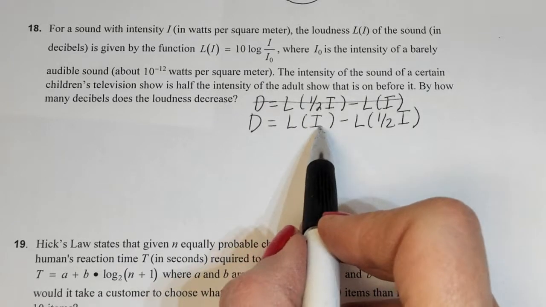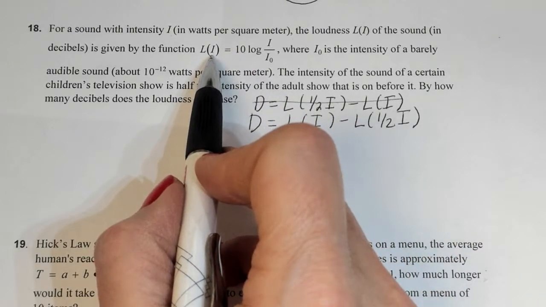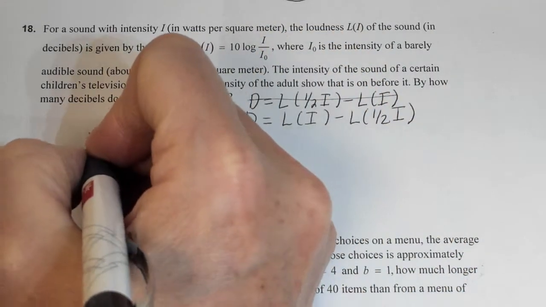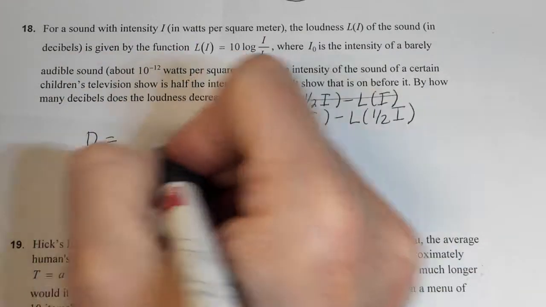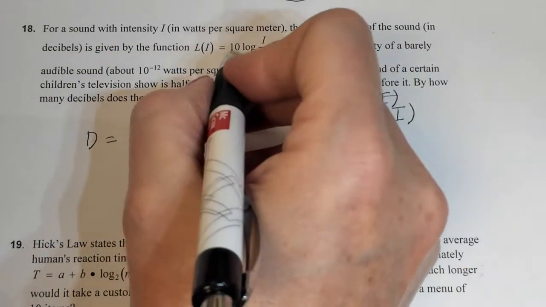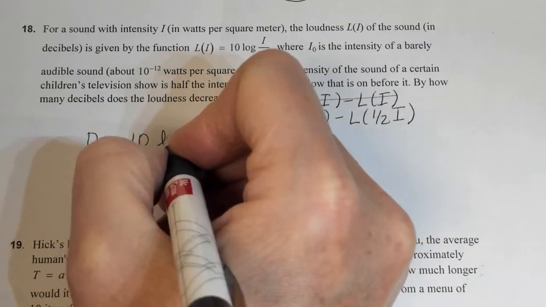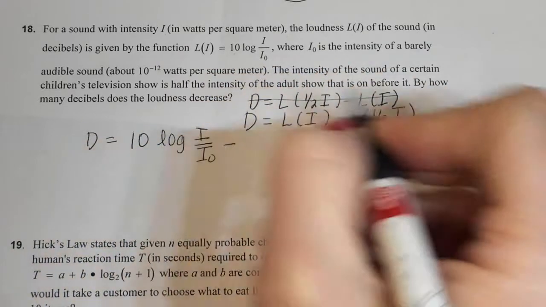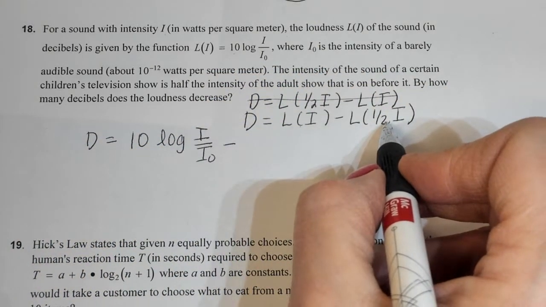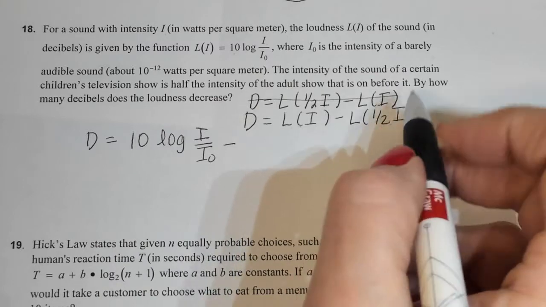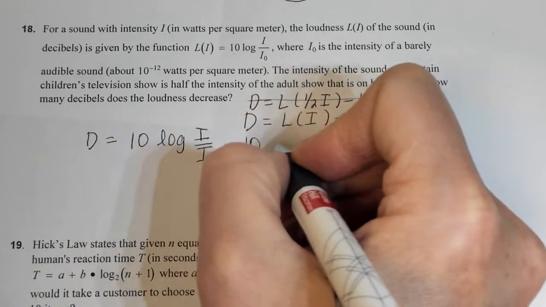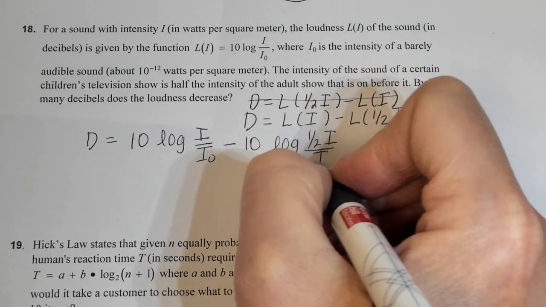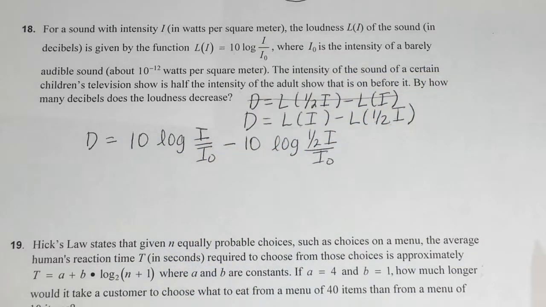Okay, so I have to compute this. Well, they give me this right here. L of I is 10 log right here. So the difference is going to be, L of I is just going to be this, so it's going to be 10 log I over I sub O minus, and now this would mean wherever I have an I I have to replace it with 1/2 I. So this is going to be 10 log 1/2 I over I sub O. Alright?